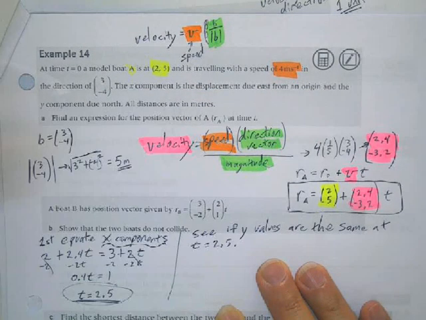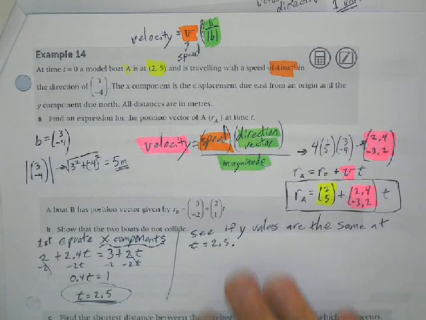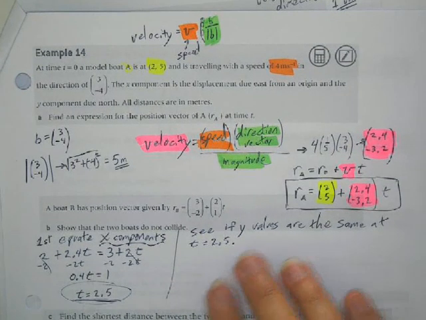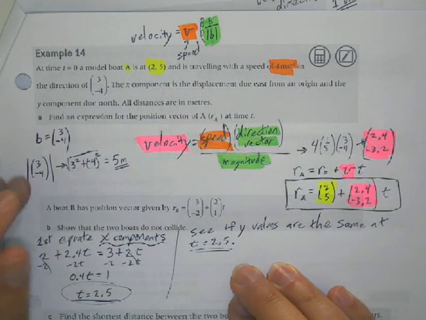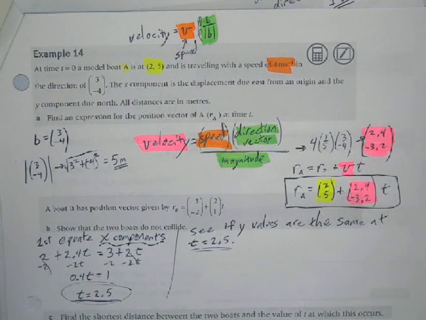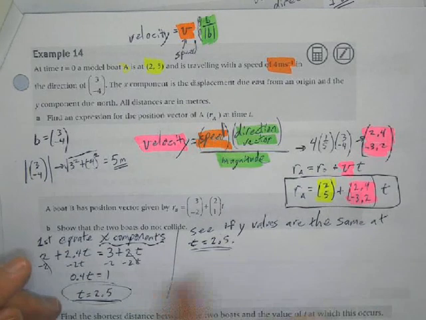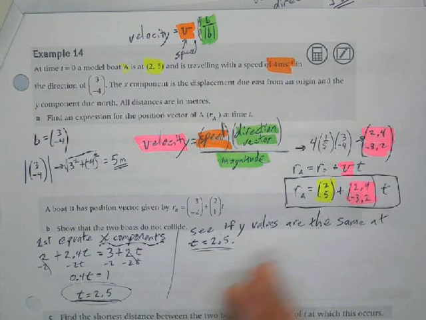And if they are the same, then they collide. If the y values are not the same at t equals 2.5, then they don't collide. Because at 2.5, the x values are the same. We want to see, are the y values also the same at t equals 2.5.